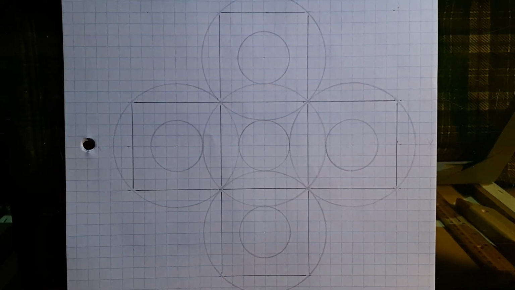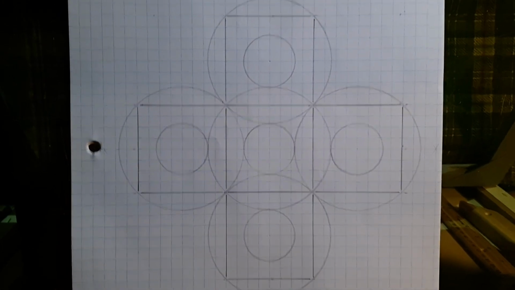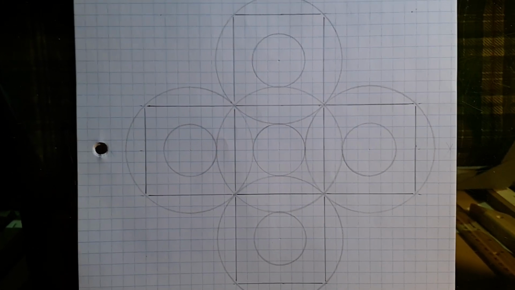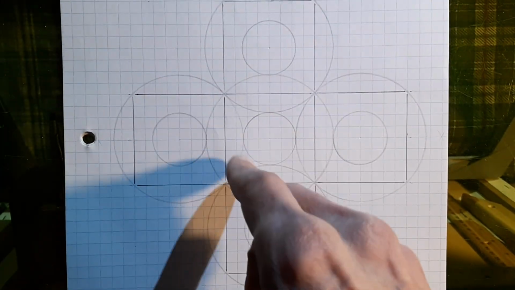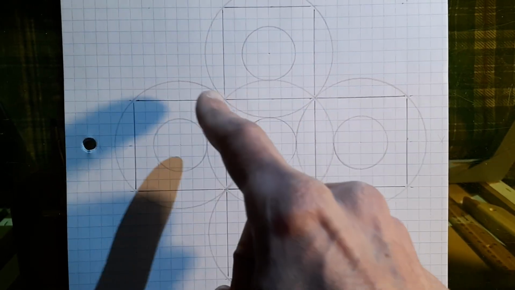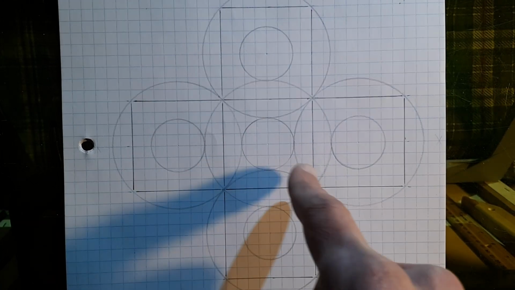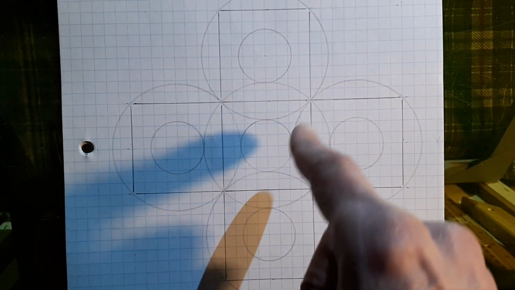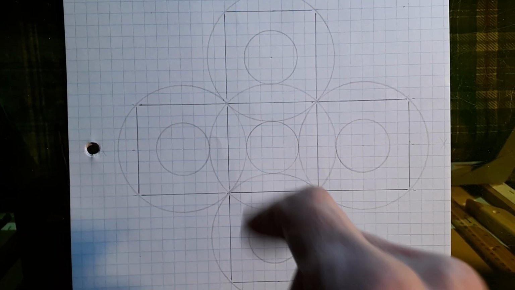And what I did was I then drew in the smaller circles, right where the circles around the squares all touch the circumference of the smaller circles.